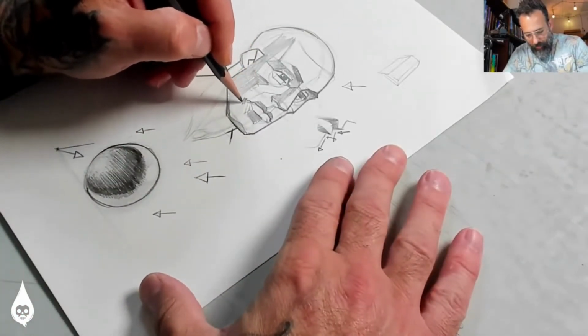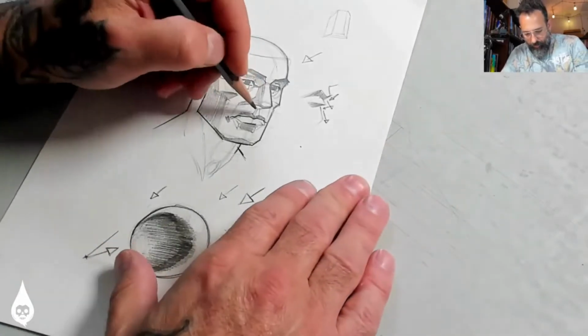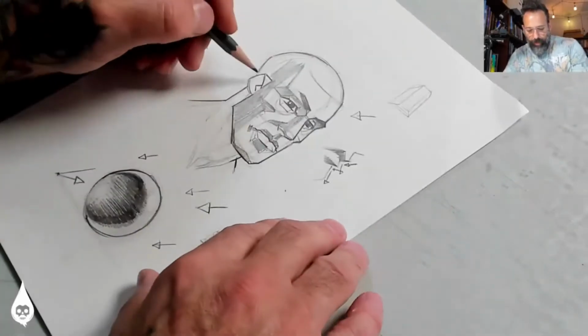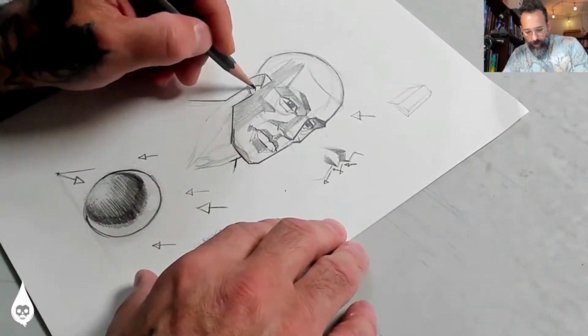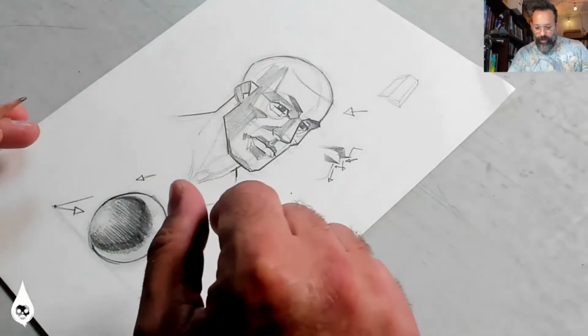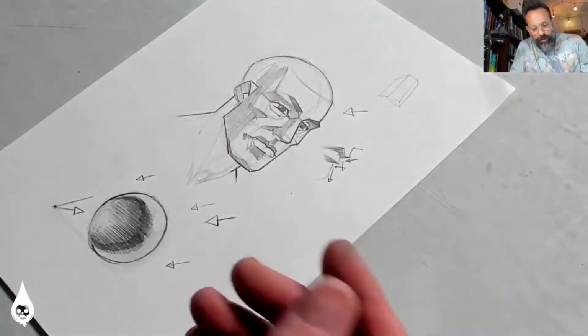You've got this plane right here. Got that plane right there. Okay, the bulk of that ear plane. Alright, so you can see how simple that was. It was just like the shapes were there and I just filled it out.